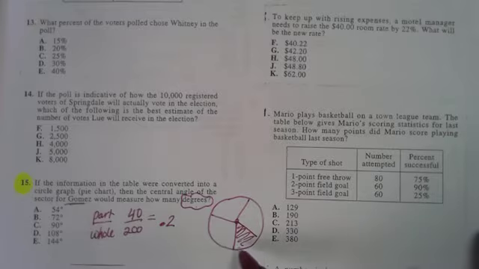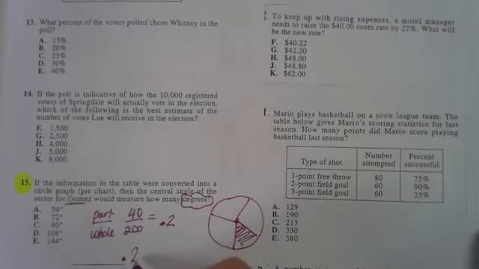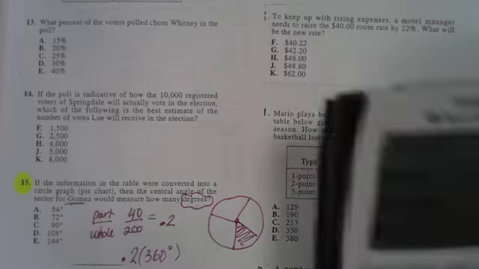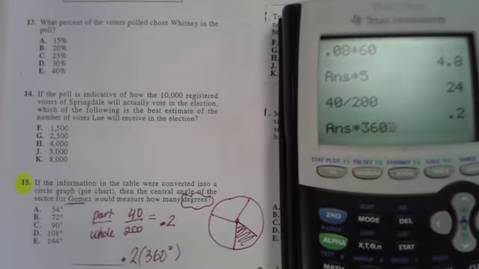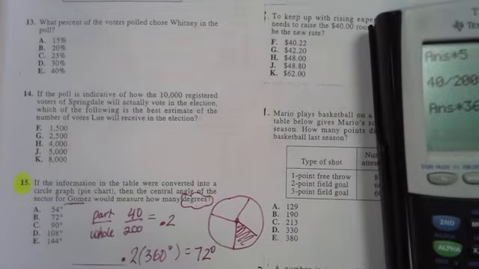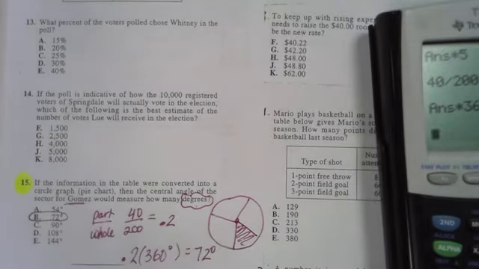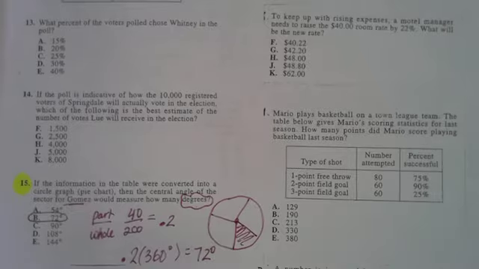Well, ladies and gentlemen, how many degrees are in a circle? 360. So we want that 0.2 of 360 degrees. That's it. So times 360, we get 72 degrees of the pie chart. Okay, pretty simple. All right, questions on that?